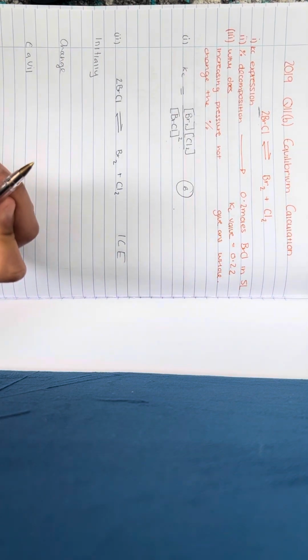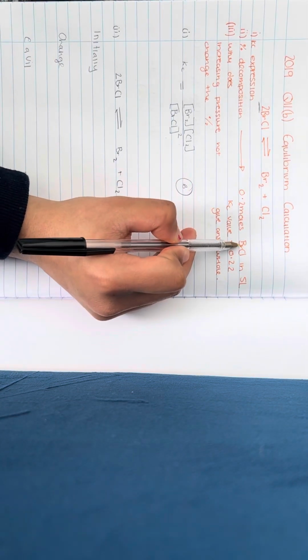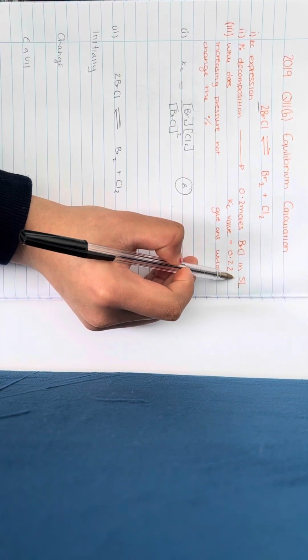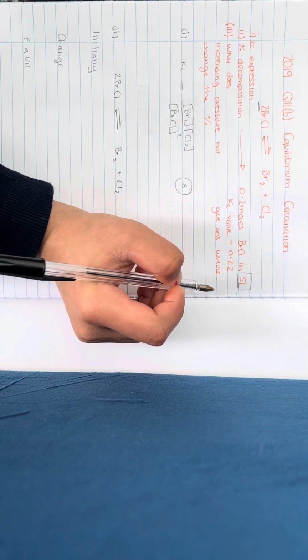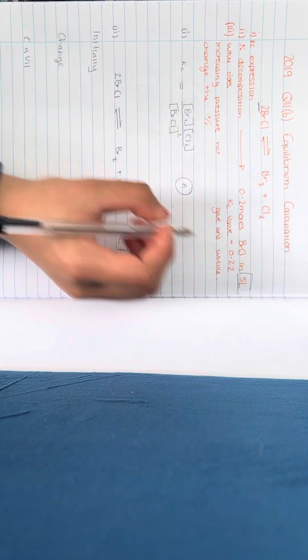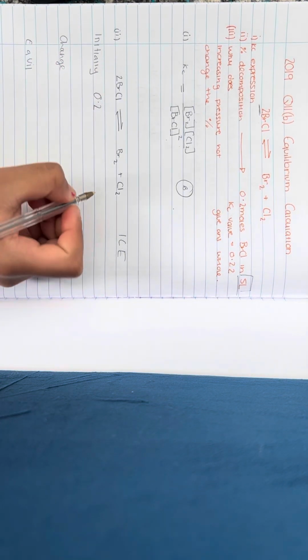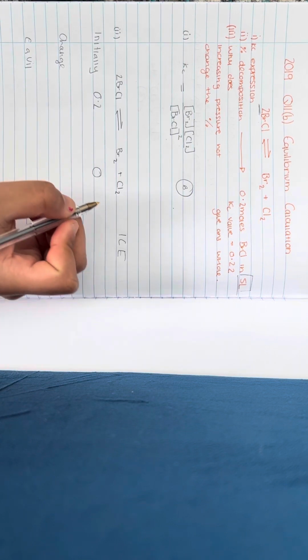So at the start, or initially, we had 0.2 moles of BrCl in a 5-liter container, but we don't need to worry about that yet. However, we will need to take that into consideration later. So 0.2, so we're going to write that down here. And at the start, there's always 0 products because the reactants haven't reacted yet, so that's that.